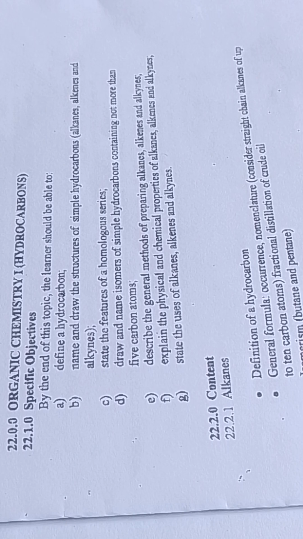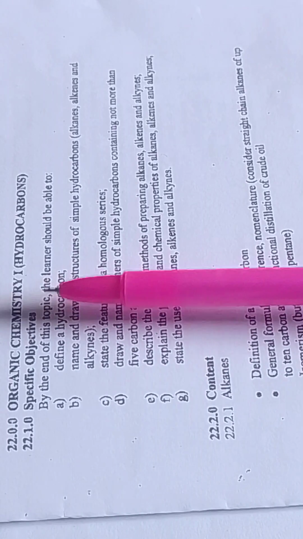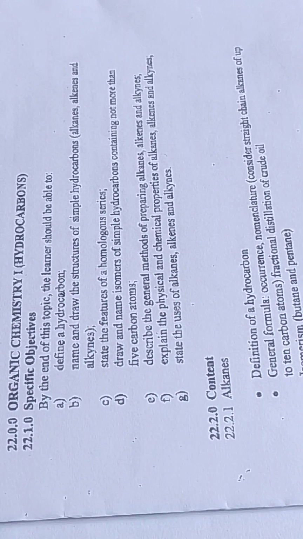Now remember, organic chemistry 1 and 2 are well distributed in the form 3 and form 4 syllabus, such that organic chemistry 1 is in form 3 and organic chemistry 2, which includes alkanoic acids and alkanols, is in form 4. Now let's start from organic chemistry 1, directly into the specific objectives that a learner needs to achieve.